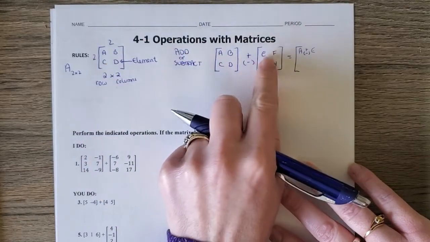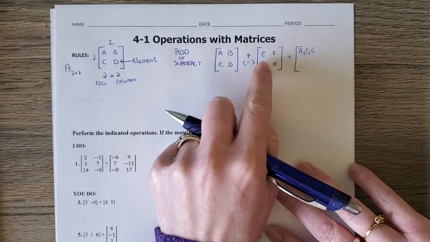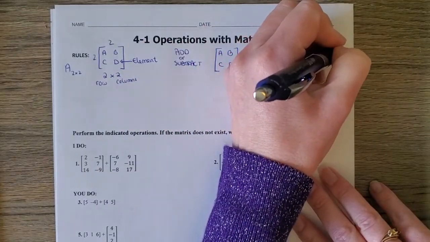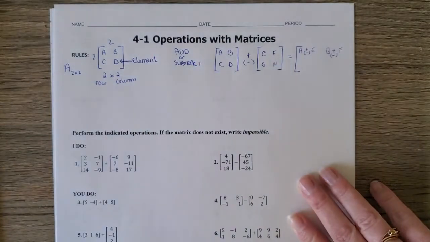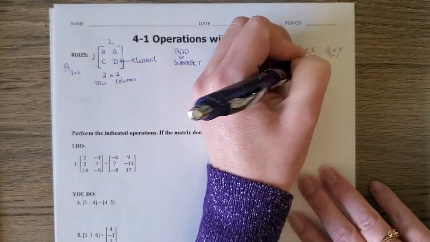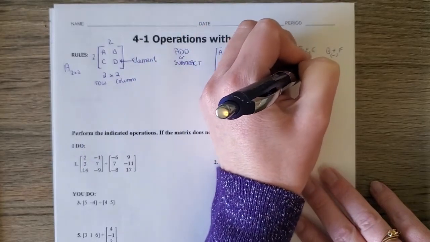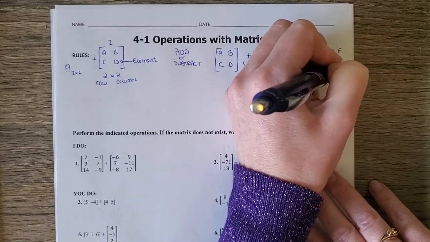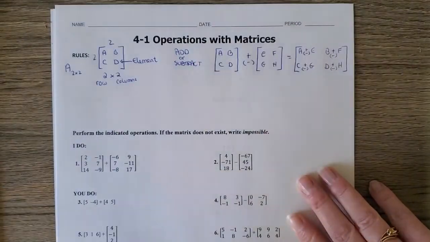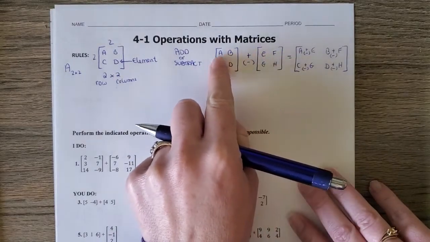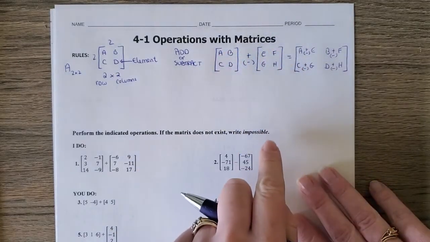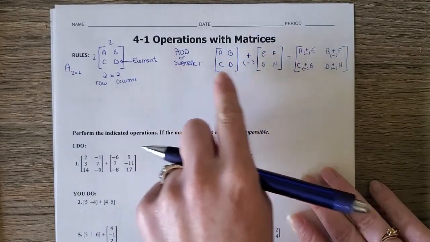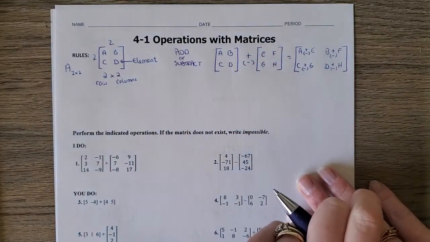Again, if you're adding, you would add A plus E. If you're subtracting, A minus E. Then you do the same thing in the next position. So we have B plus F, or it could be B minus F. Then C plus G, or again minus. And then D plus H, or again it works for minus. So when adding or subtracting matrices, you find the same elements in the same position and add or subtract them. It has to have the same dimensions. You cannot add a 2 by 2 and a 2 by 3. It has to be the same dimensions in order to add or subtract.